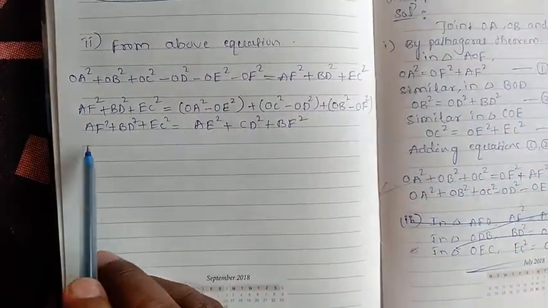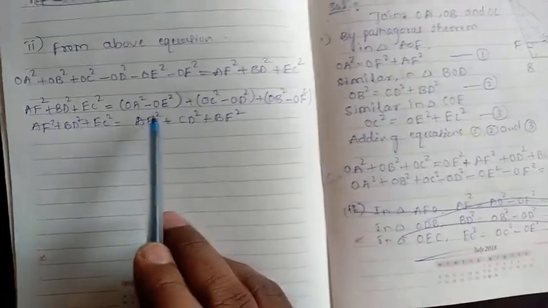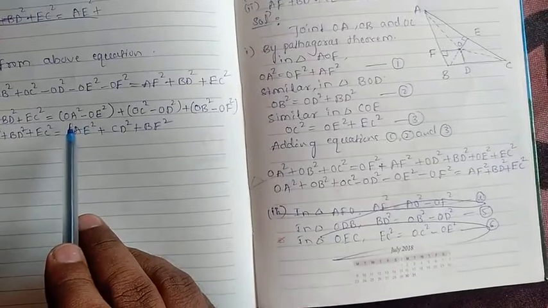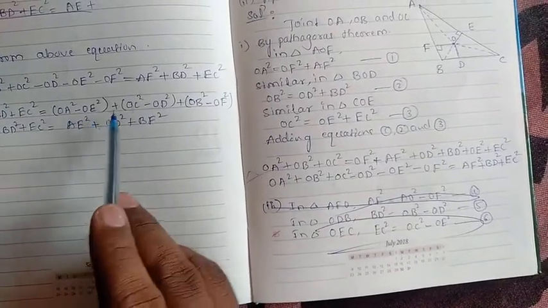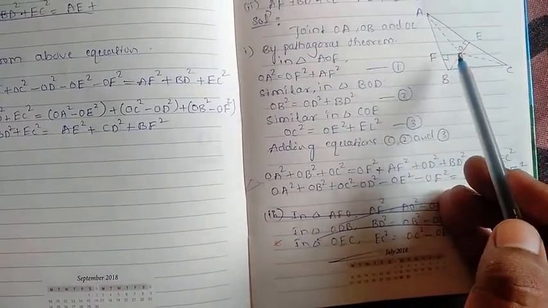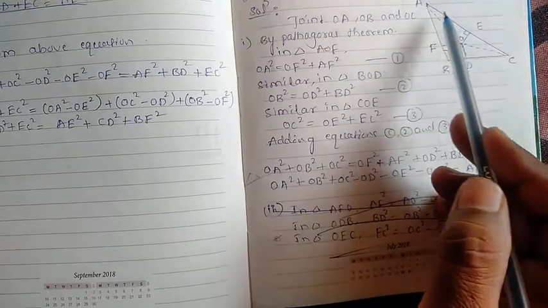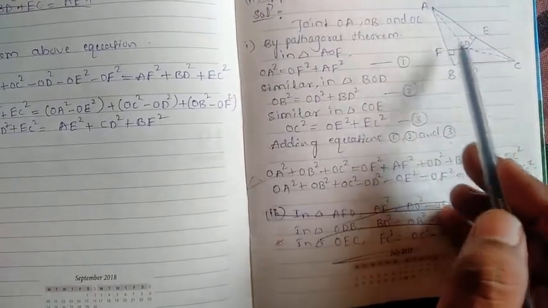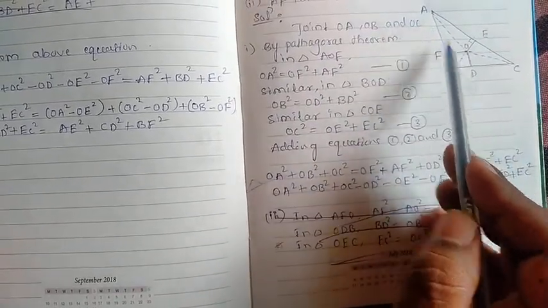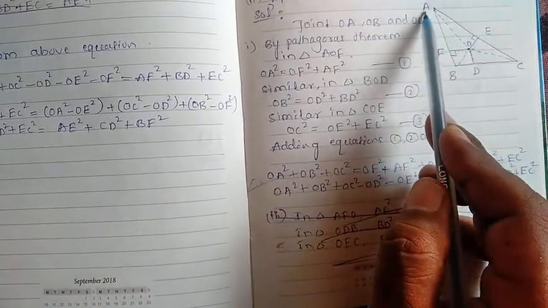See here in the diagram, OA square minus OE square means what? In this right angle triangle, AO is the hypotenuse. OA square minus OE square means AE square, correct.